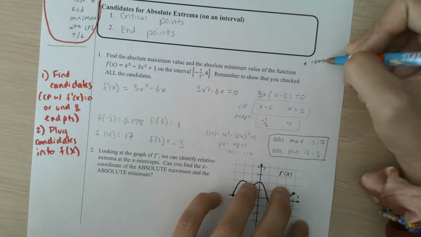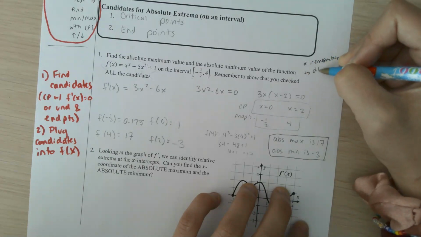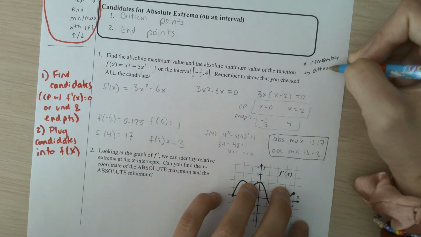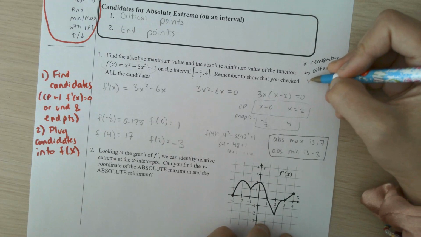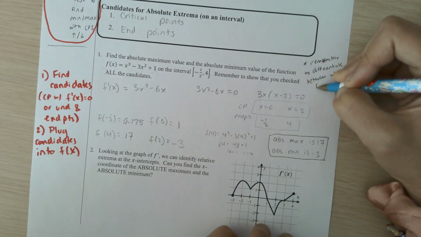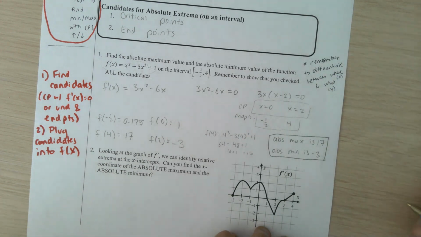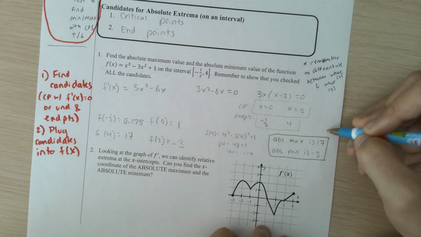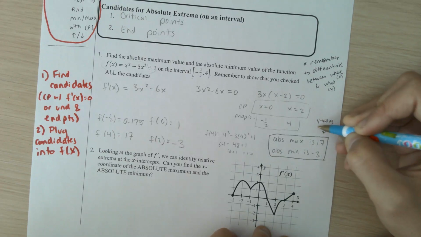Remember to differentiate, and not calculus differentiate, like find the difference between where and what. Where is our x value? What is our y value? Right? So these are y values. Right?